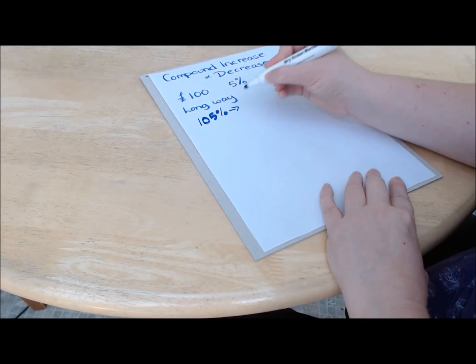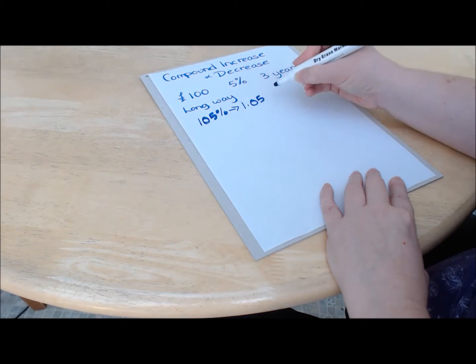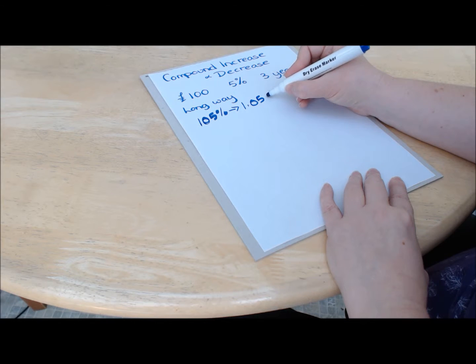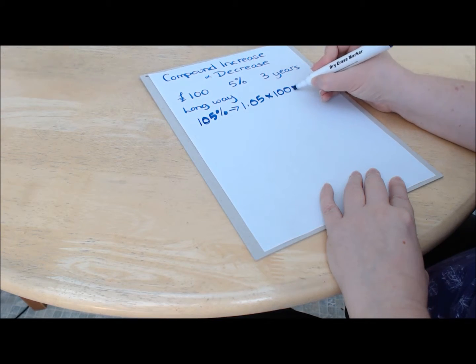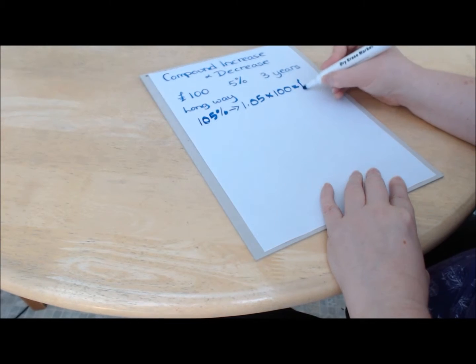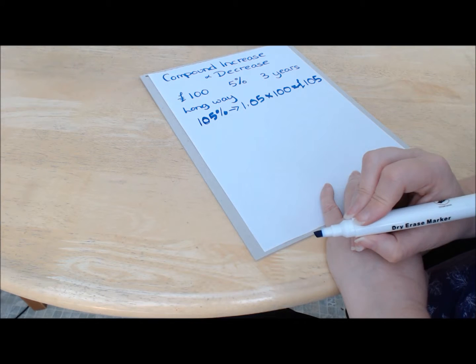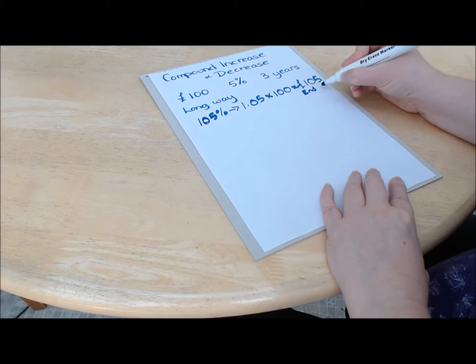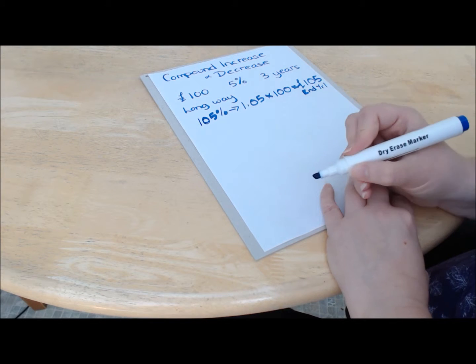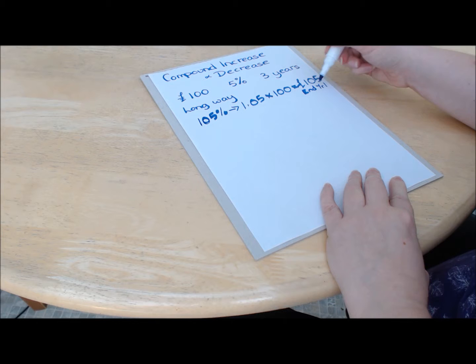And 105% as a decimal looks like 1.05. So if we do 1.05 times our 100, we're going to get £105. So that's how much we've got at the end of year 1. So now we're starting year 2 with a new amount. We've got 105 this time.